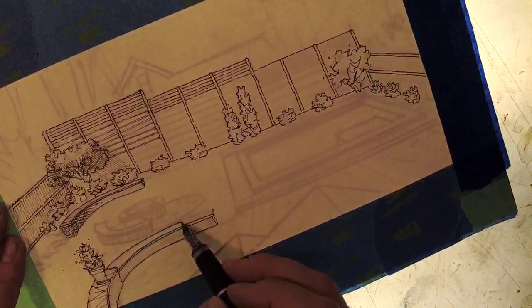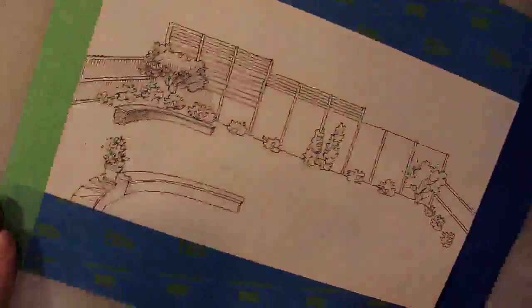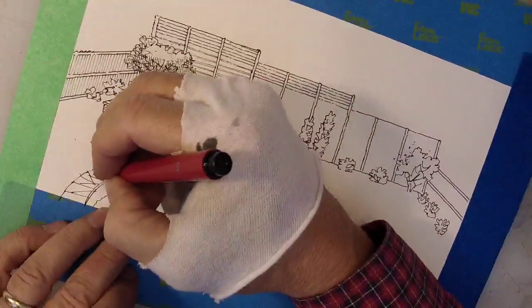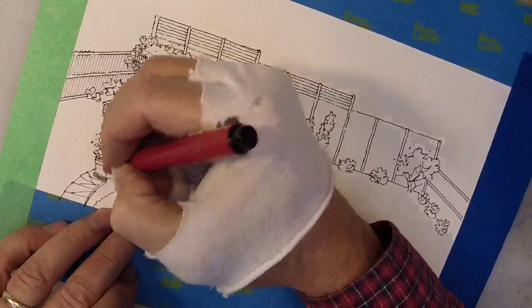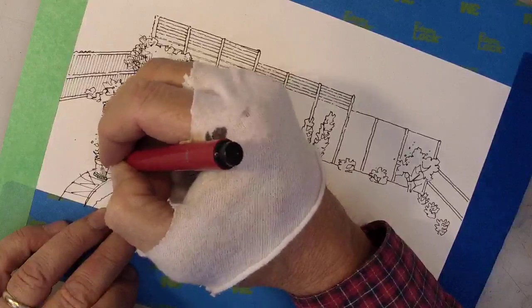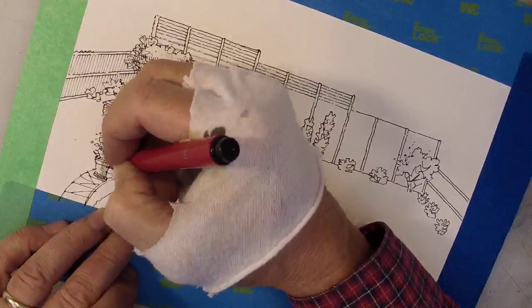Now all these angles, most of them, of course, I've worked out ahead of time in my rough sketches. That's why I'm able to draw so quickly now, because I'm more or less just tracing what I've already drawn.